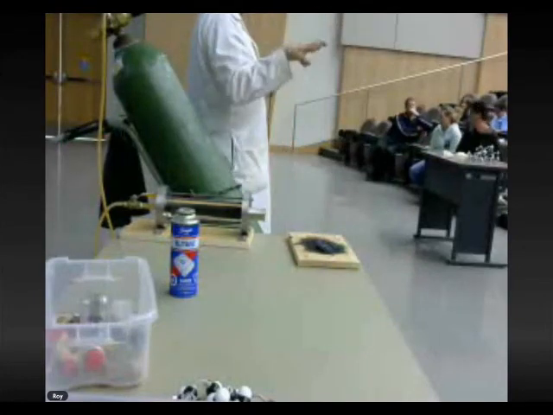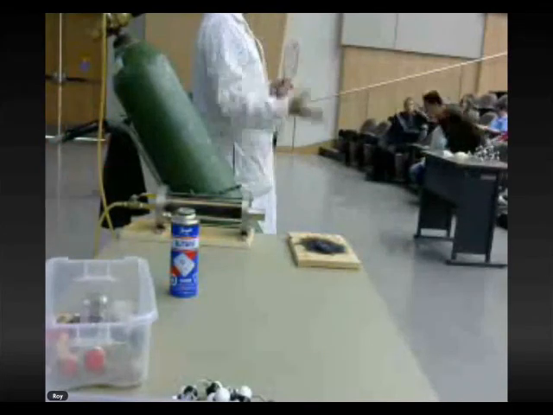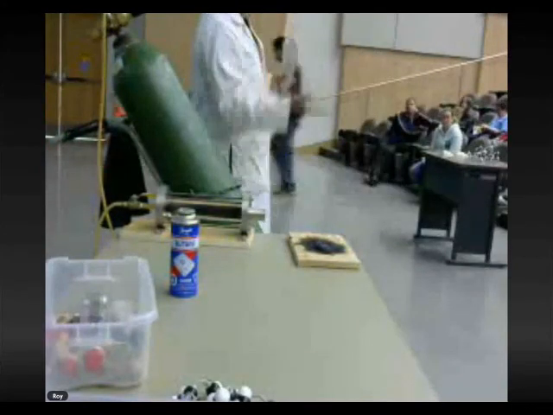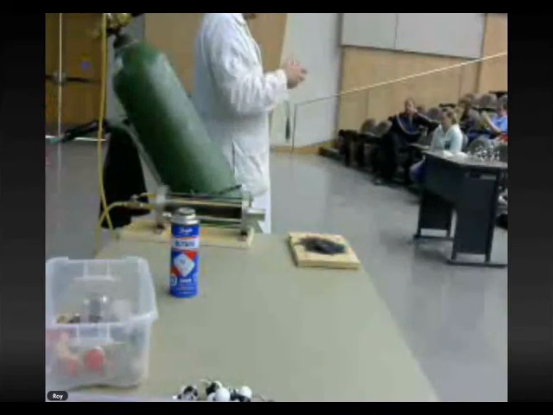Now, if you have a lawnmower, you know that if you try to start it for a long period of time, it doesn't start. You flood the engine. You have too much fuel in the engine, and it doesn't actually go. Good old days, cars used to flood too, but now that's all been fixed.